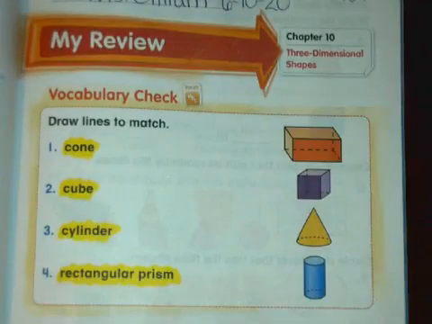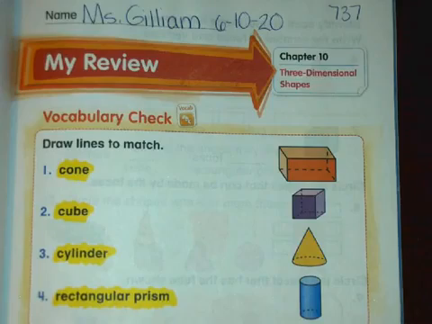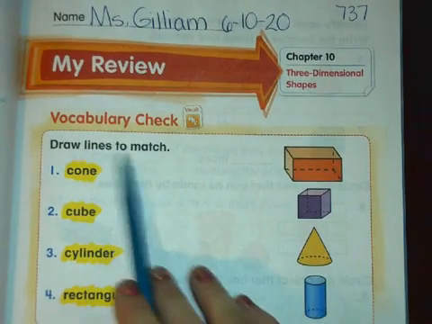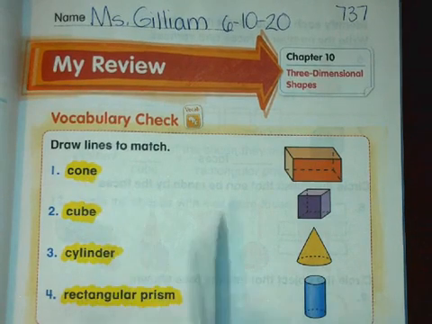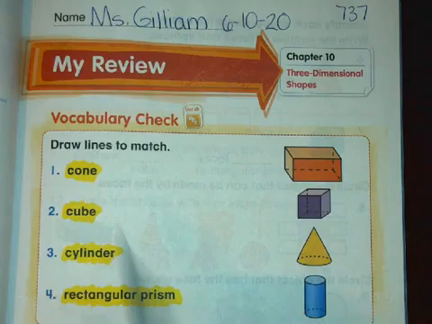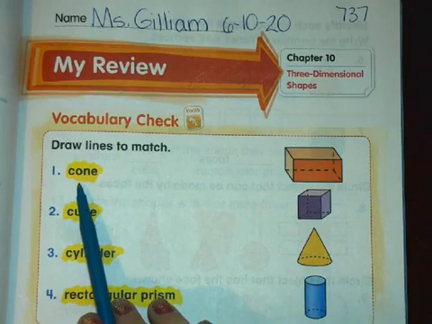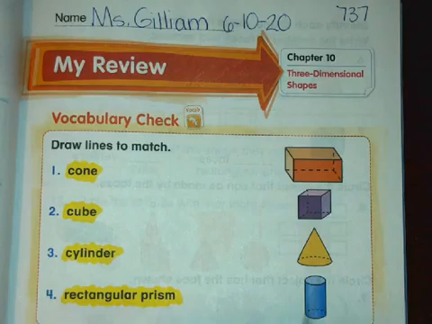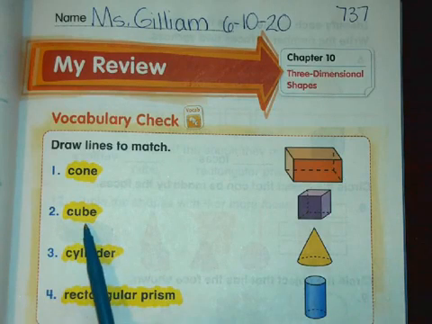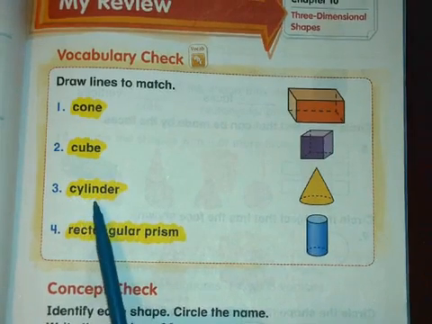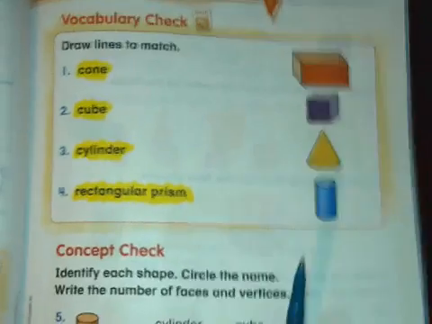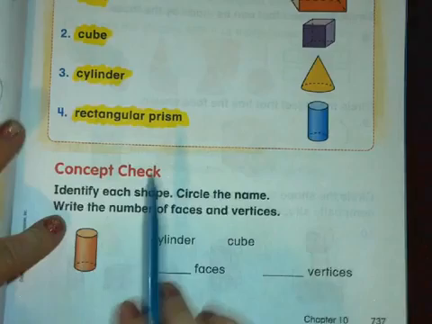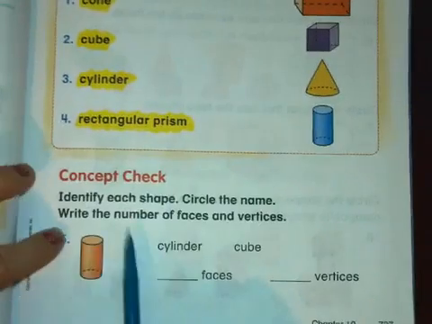Okay, the first part is vocabulary check. So you're going to draw lines to match. Here's the names of the shapes, and you're going to draw a line to the shape it matches. Okay, number 1 says cone, so draw a line to the cone. Number 2 says cube, draw a line to the cube. Number 3, cylinder, and number 4, rectangular prism. Okay, that should be pretty easy, so I'm going to let you guys do that one on your own.